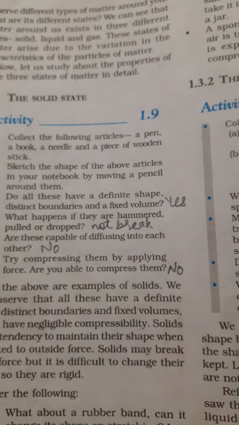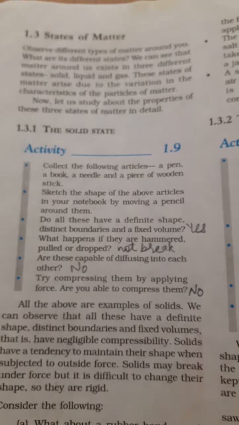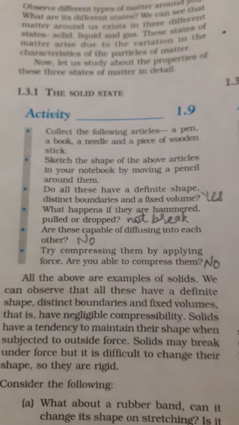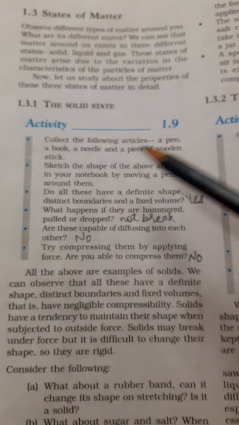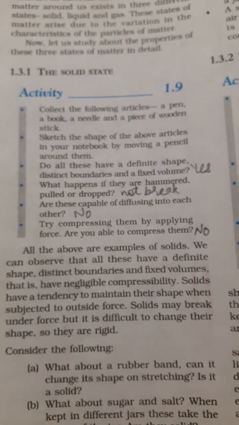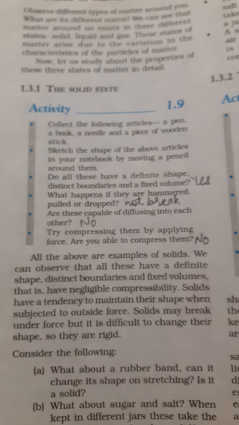Now, after discussing all the properties of solids, liquids and gases, we will discuss the activities given in your book one by one. The solid state. You will collect articles like a pen, book, needle or a piece of wooden stick.